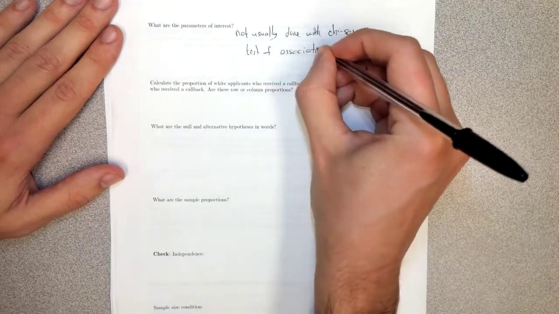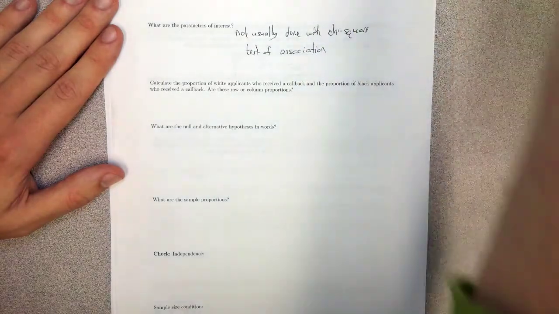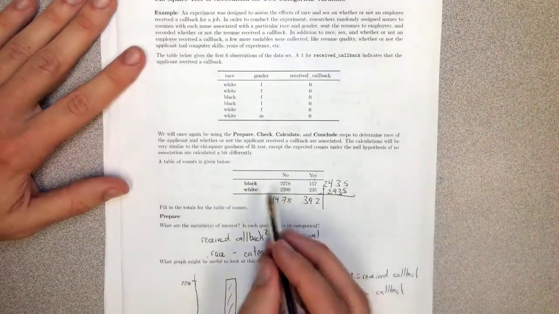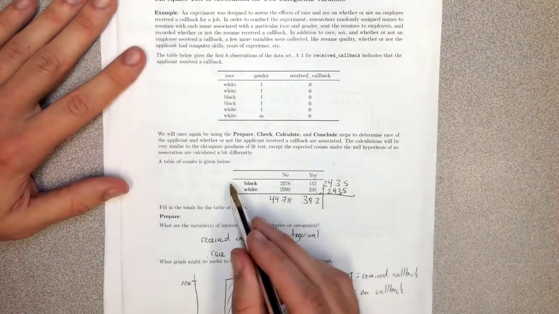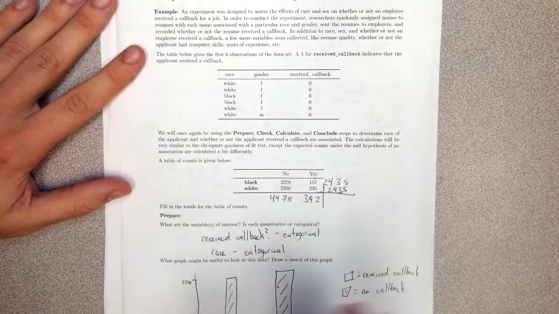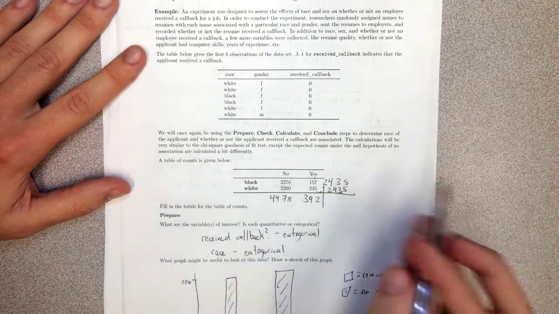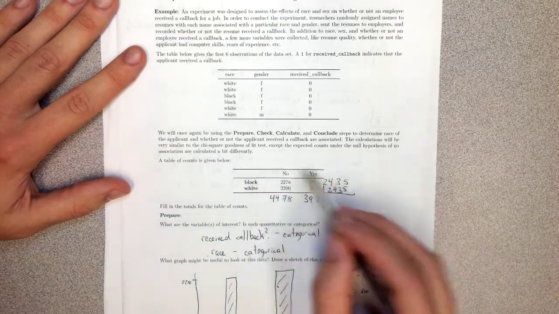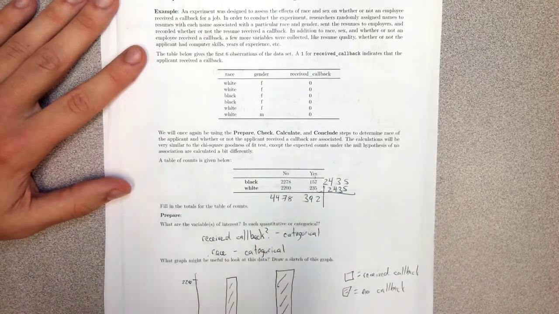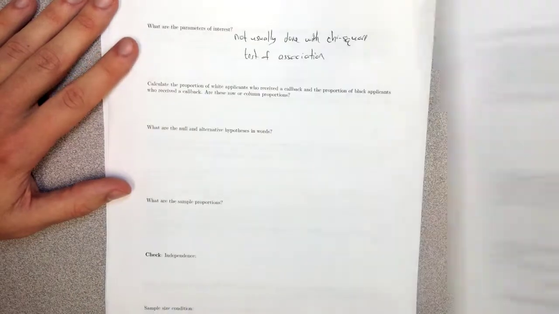You can, so you could write out the proportion of white applicants who received a callback and the proportion of black applicants who received a callback, and it's not too bad in this example, but you could have many different levels for either of these variables, and then it becomes a mess.